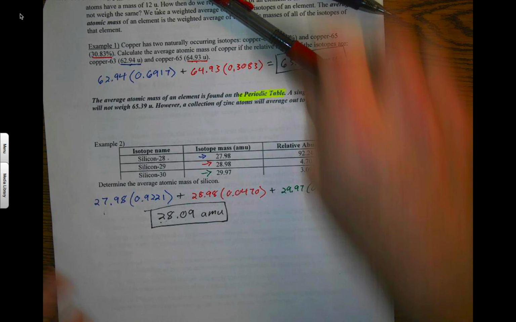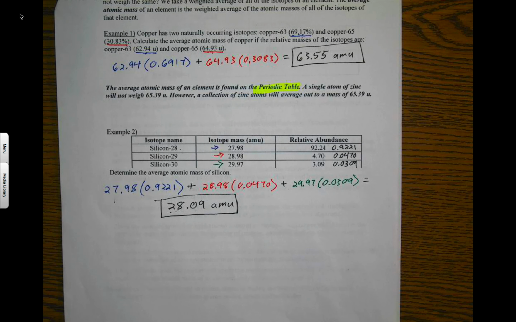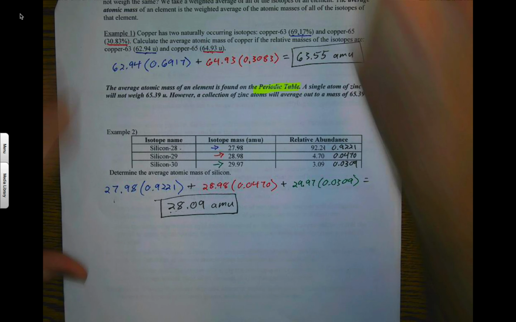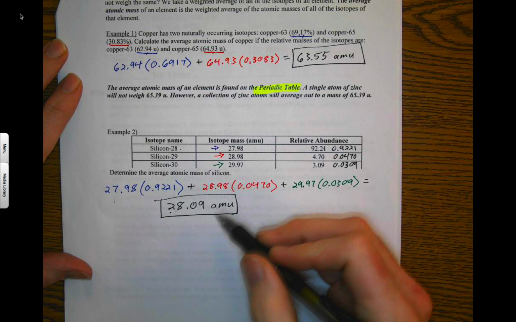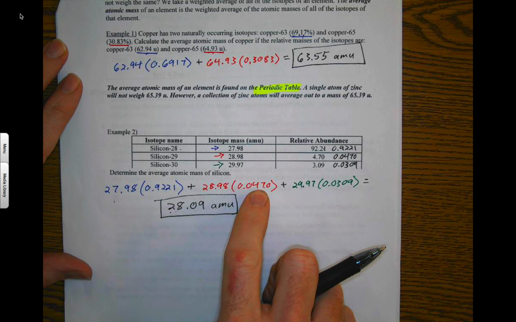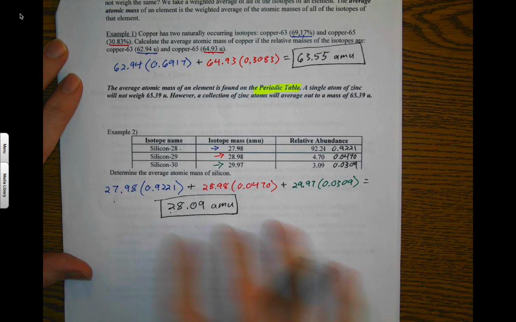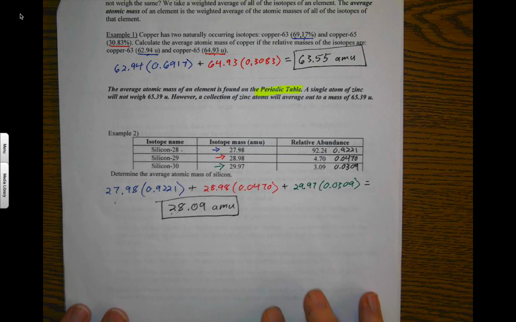Okay, so pretty easy. Your examples in Schoology will involve a little bit more algebra. If you had an x in here and you were given the atomic mass, you would have to solve for x instead. But that's essentially the only little trick that's going to come up.